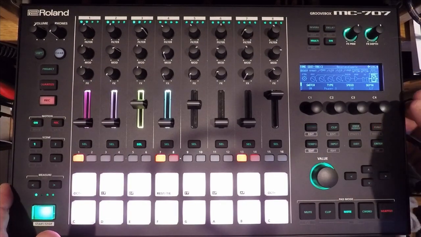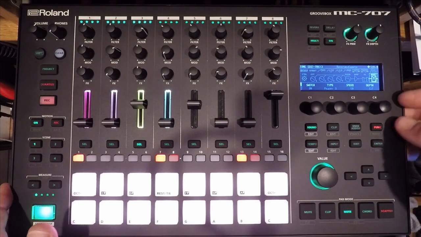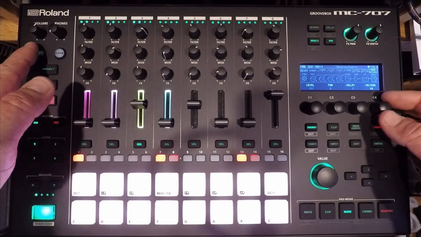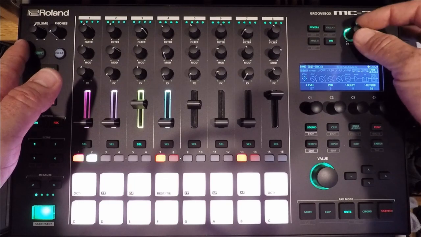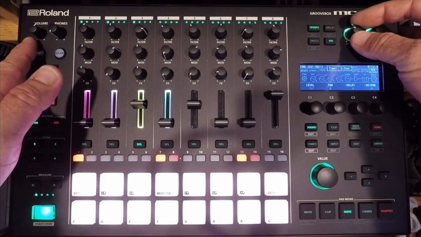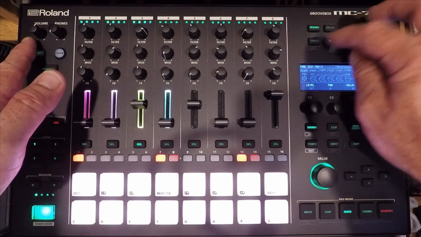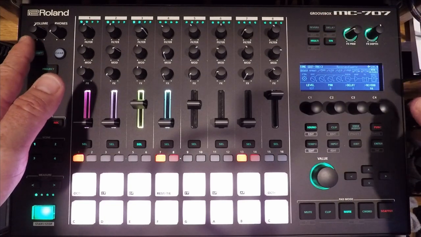So you got a little extra in there. And what if we want to get a little reverb? So now I got a little reverb going in there. Why not?